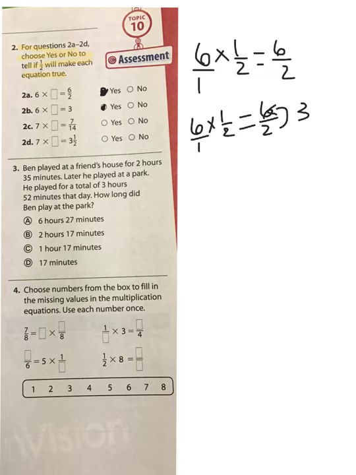So yes, it will work. All right, so next I have 7 times 1/2. So 7 times, I'm going to put 7 over 1 times 1 over 2. If I multiply that, I will get 7 over 2, not 7 over 14. So no, this will not work.